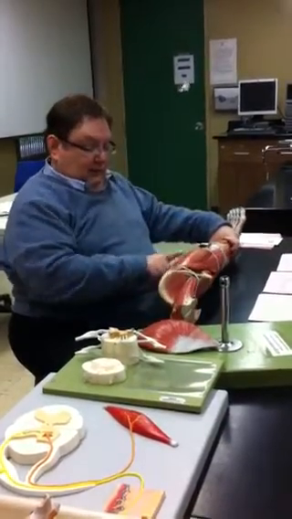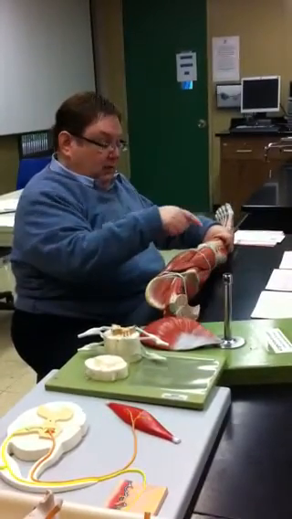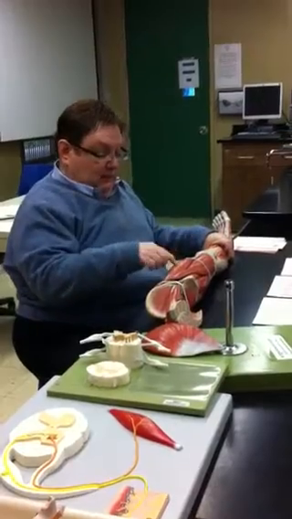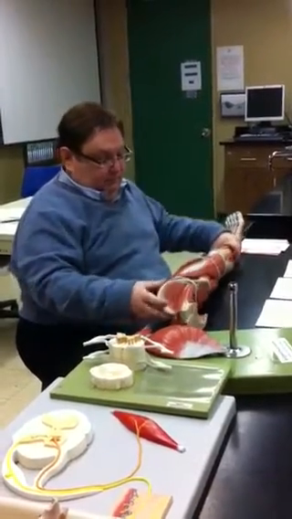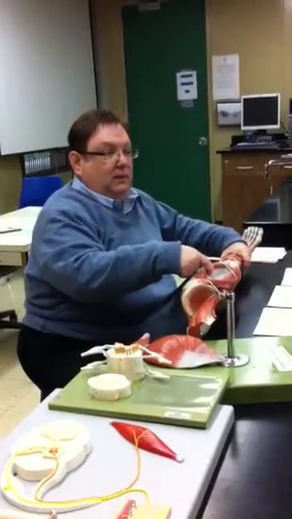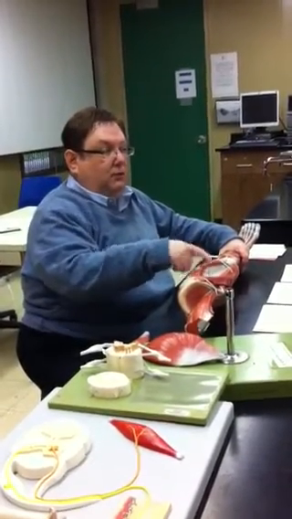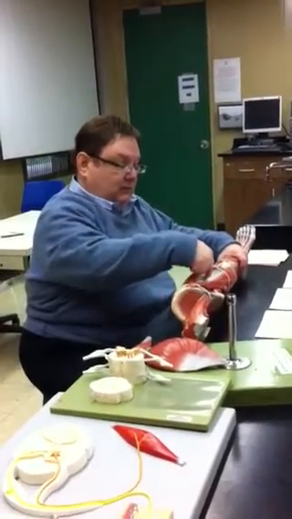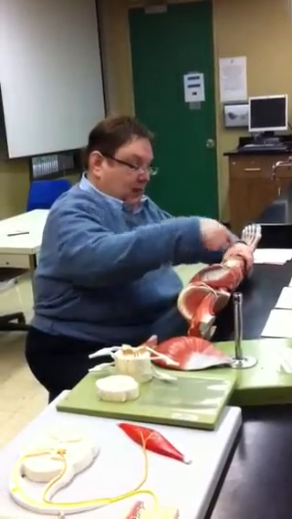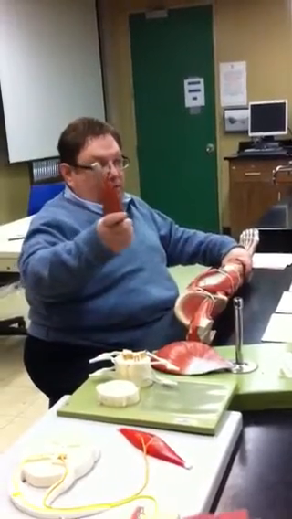So you have vastus lateralis, rectus femoris, vastus medialis. If you take the rectus off, there's vastus intermedius. Those are the four muscles that make up the quadriceps: vastus lateralis, vastus intermedius, vastus medialis, and the rectus femoris.